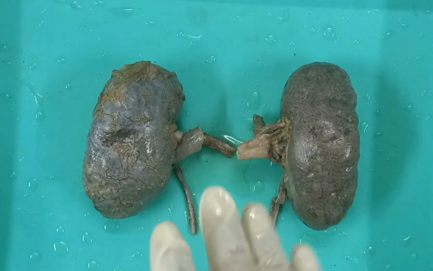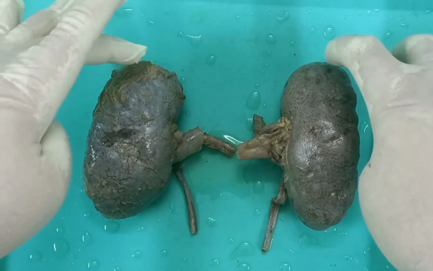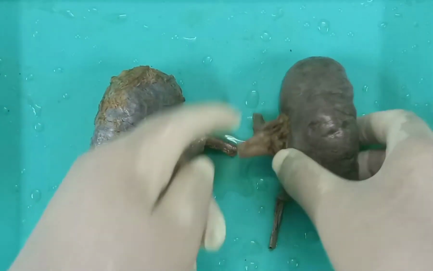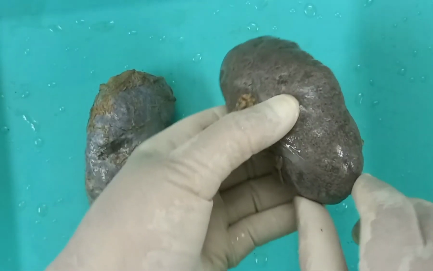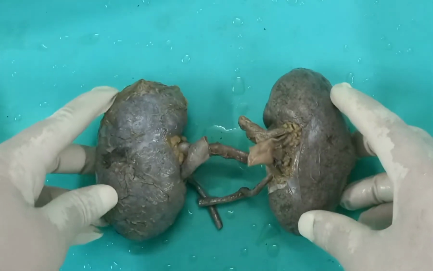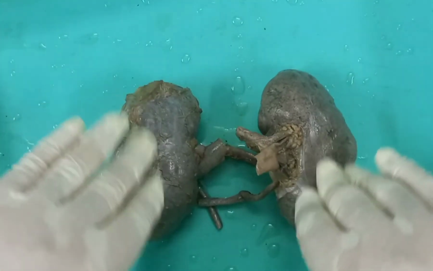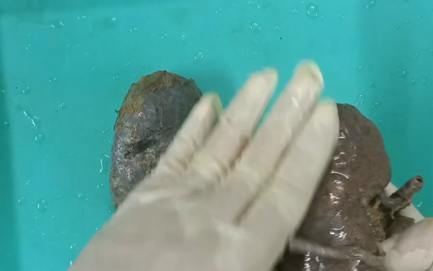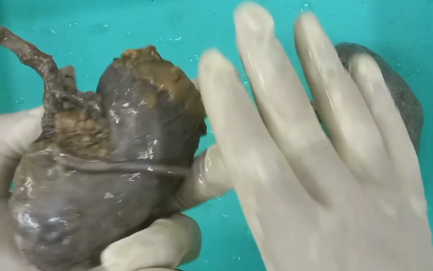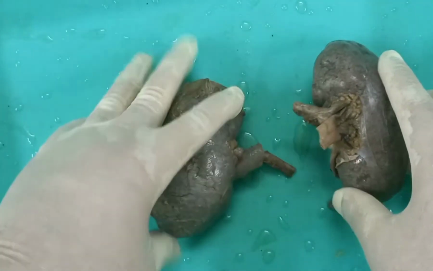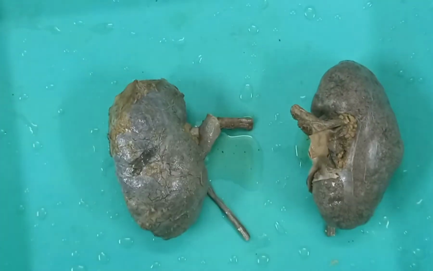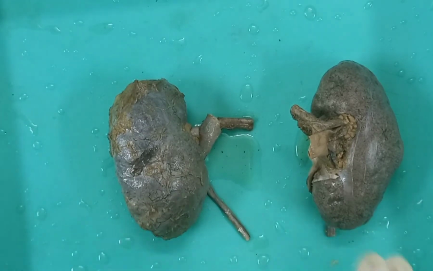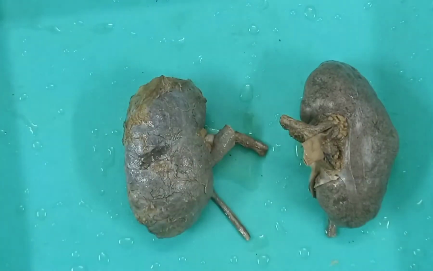The second important thing which you should also see is that the upper end is broad as compared to the lower end. See this broad end, and this is the lower pointed end, but it's not always true. But on the anterior surface there is convexity, while the posterior surface is usually flat. See the convexity, and the posterior surface is usually flat here. So these are the points by which you can find out the side of the kidney, whether it belongs to the right or to the left side.